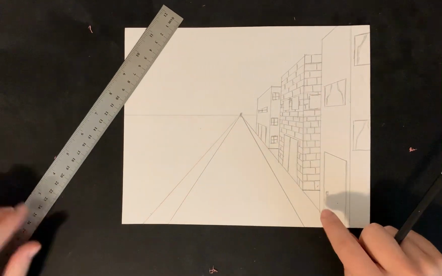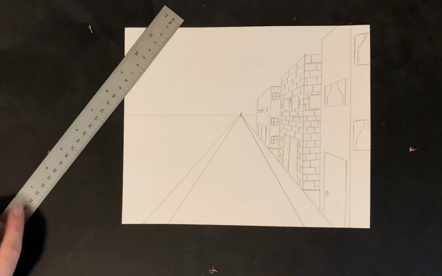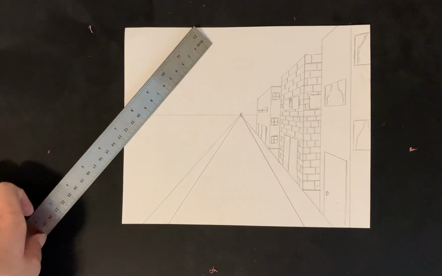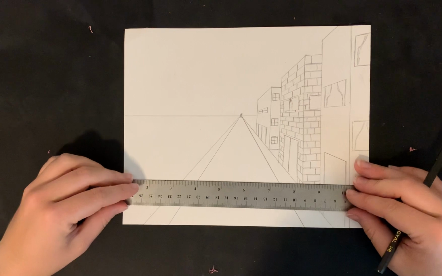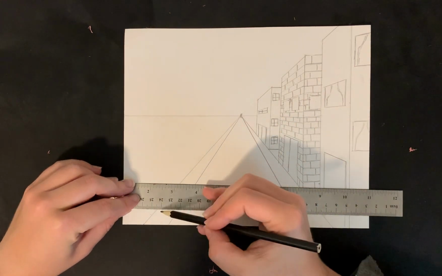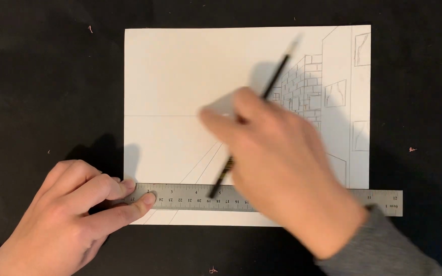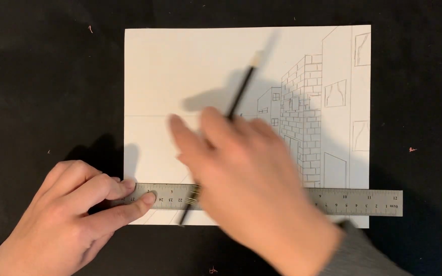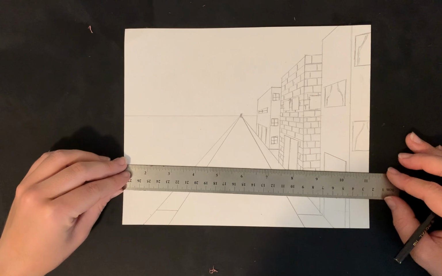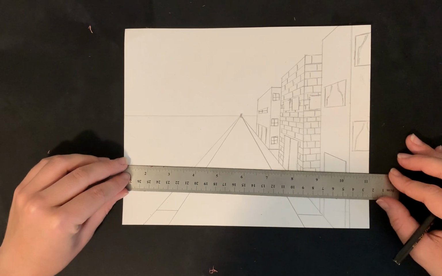Now to draw the sidewalk, I want the little squares that show the sections of the pavement. So I'm going to take my ruler and draw a horizontal line going across. And remember, because they're parallel to your horizon line, you want to keep them going straight.